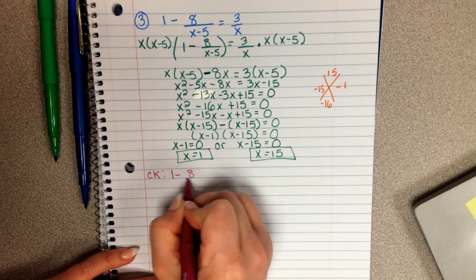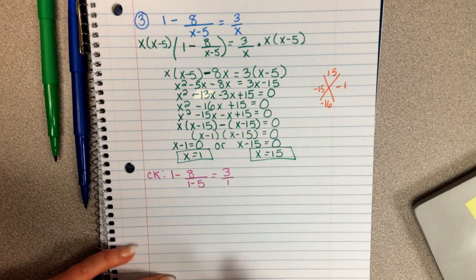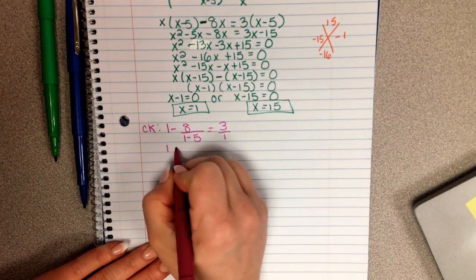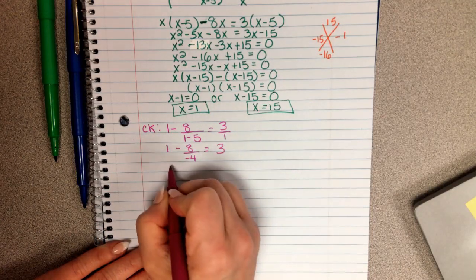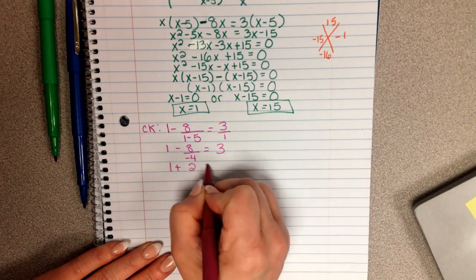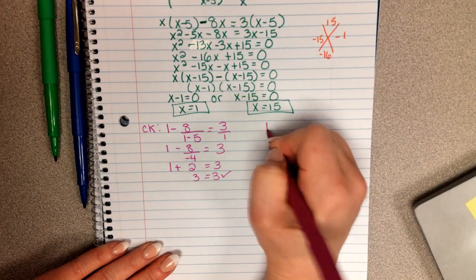So 1 minus 8 over 1 minus 5 equals 3 over 1. I just took the original and substituted a 1 back in there. So let's see. That's going to give me 1 plus 2. 1 plus 2 surely is 3. So that one worked.